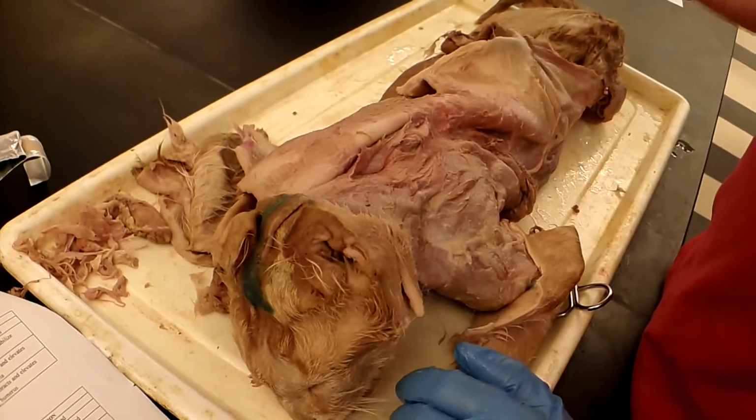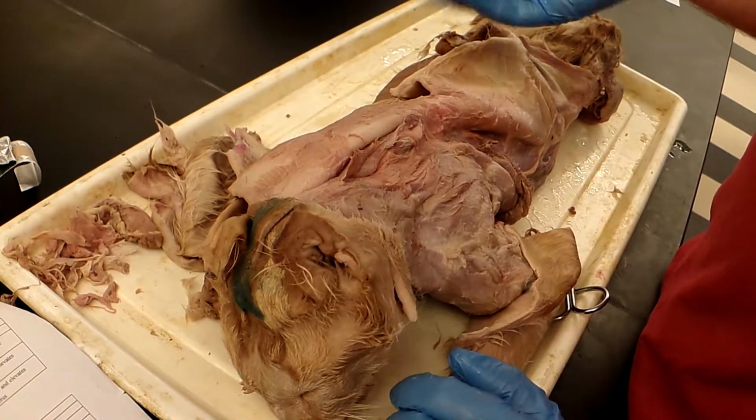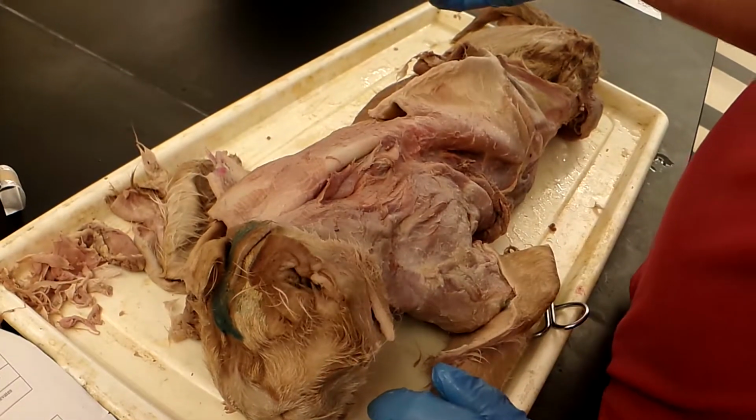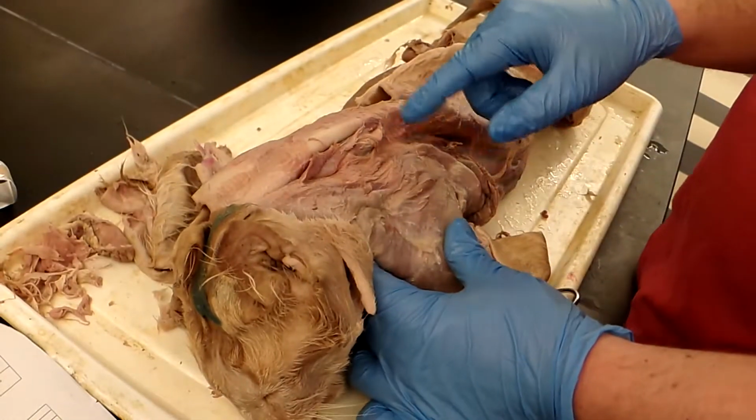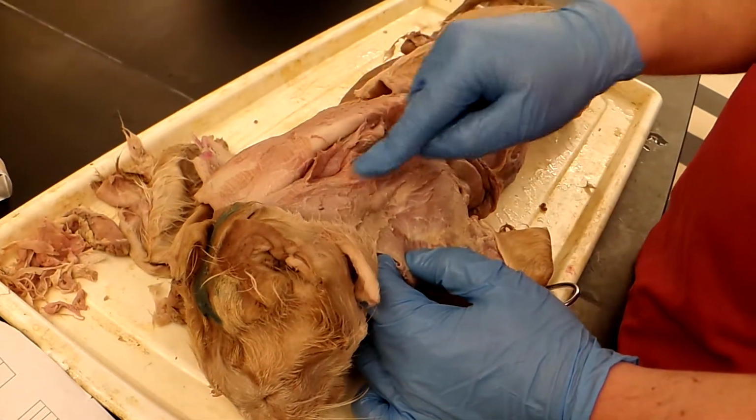Next is the acromiotrapezius, which is right behind the muscle, and it's located right here.